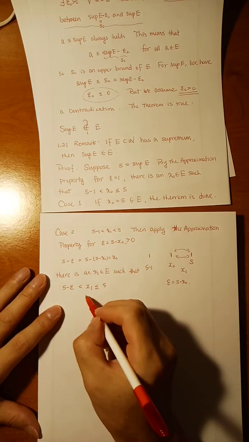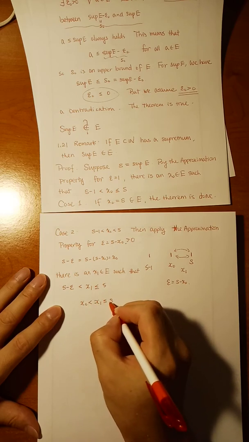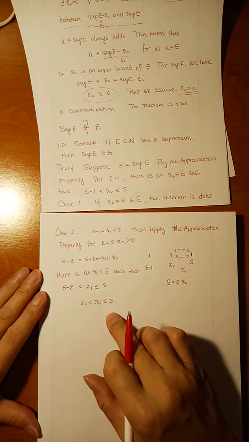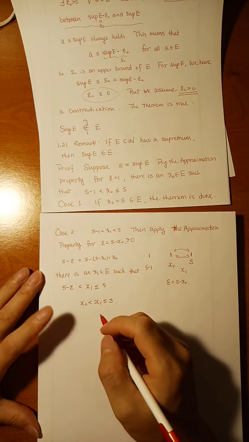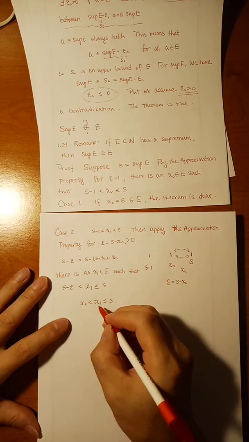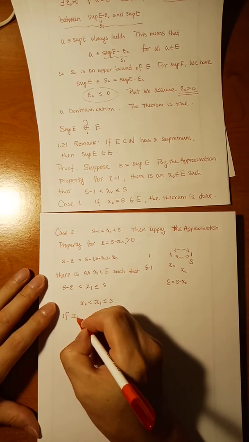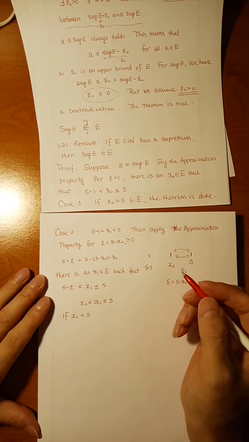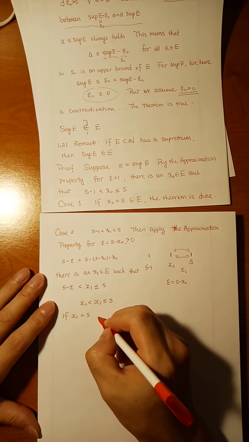Okay, and let's rewrite this. This is x0 less than x1 less than or equal to s. All right, and then next, let's see if x1 is equal to s, then it's done, right? If x1 is equal to s, now the theorem is done.